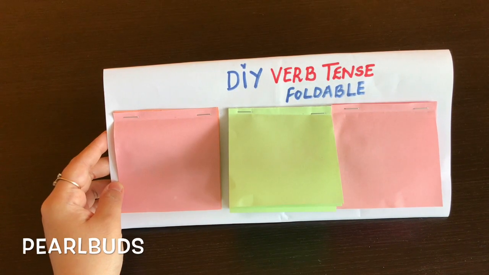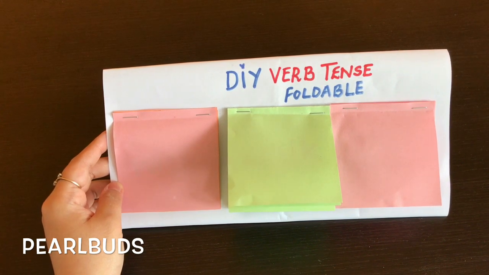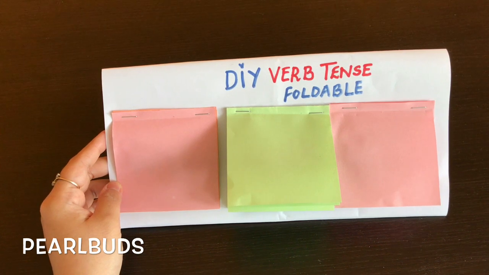Today's video is inspired from our previous DIY phonics based activity flipbook. You can check the video on the top right now by clicking the link.